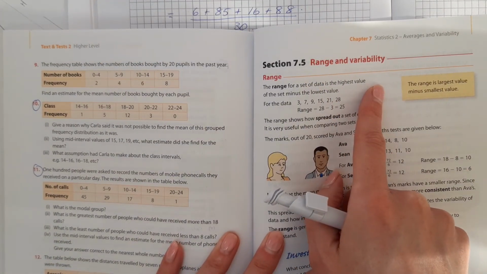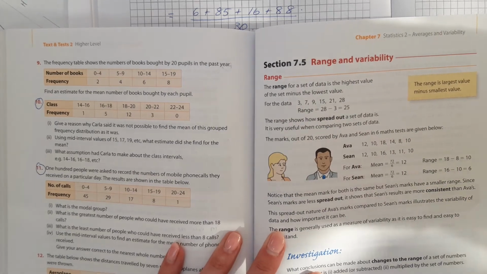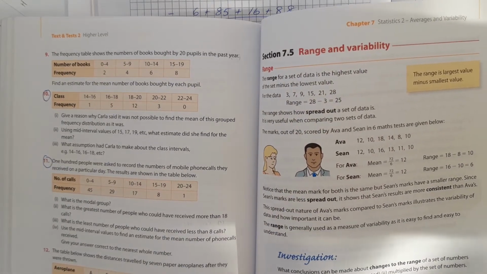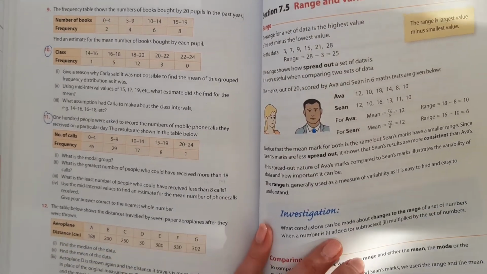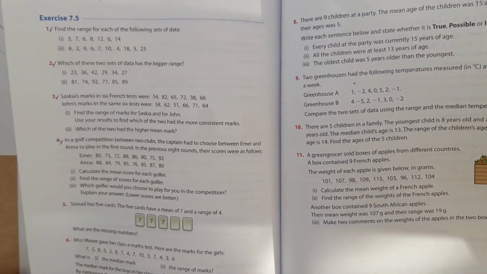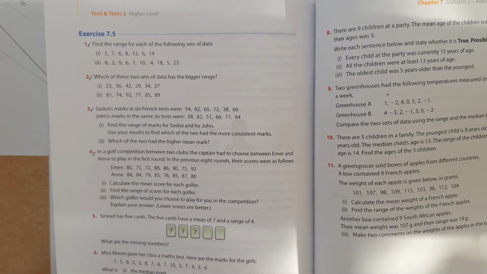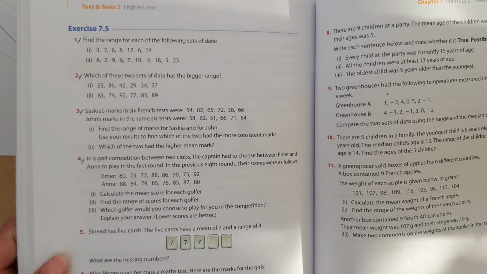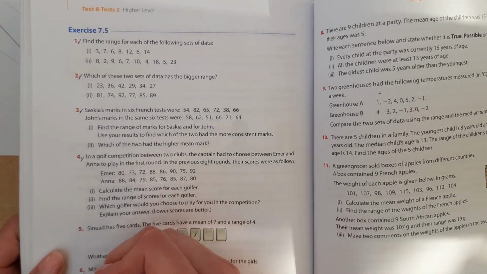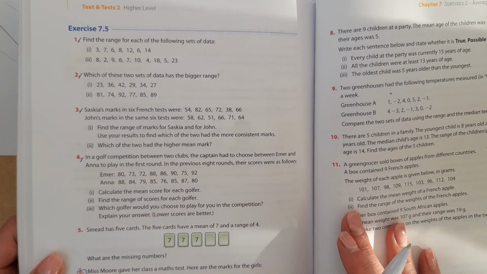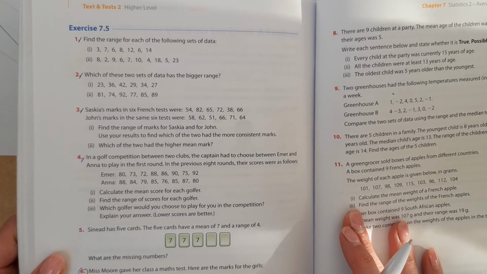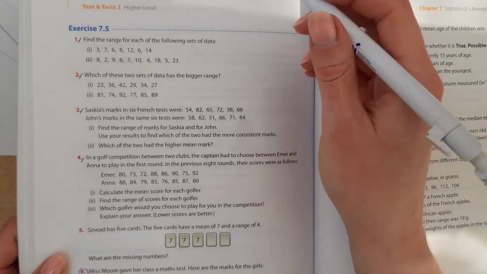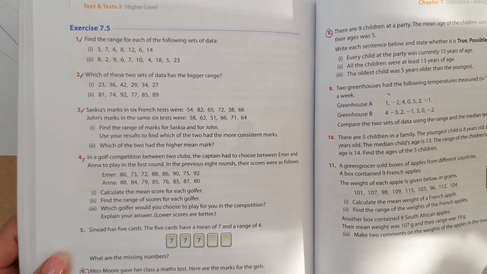Range is the largest number minus the smallest number. So you have done that. You also looked at comparing data, and you had done questions 1, 2, and 4. Today you're also going to do question 6 and 8.